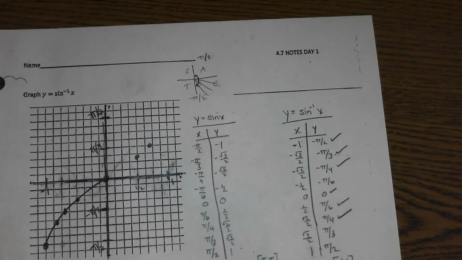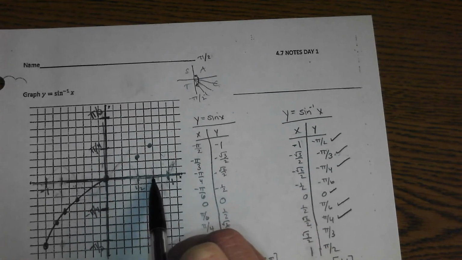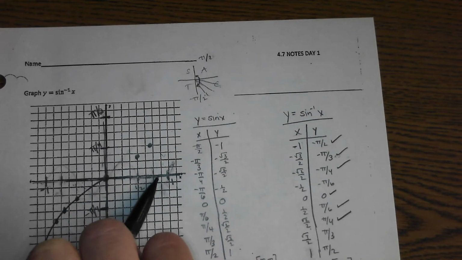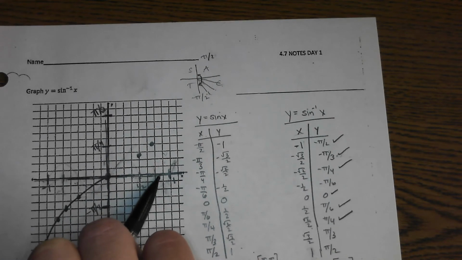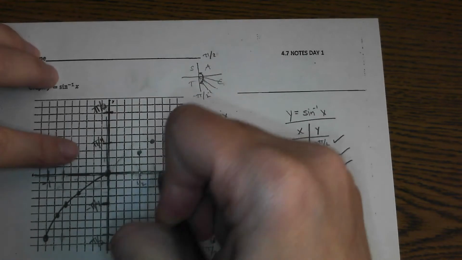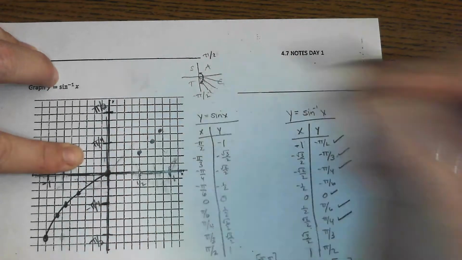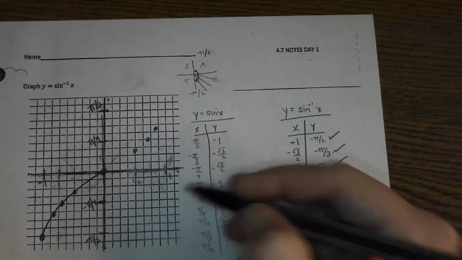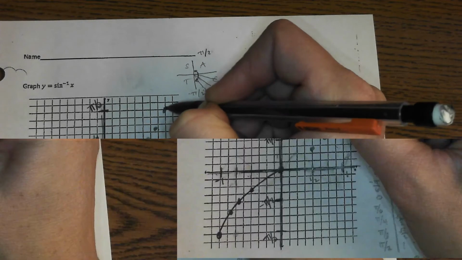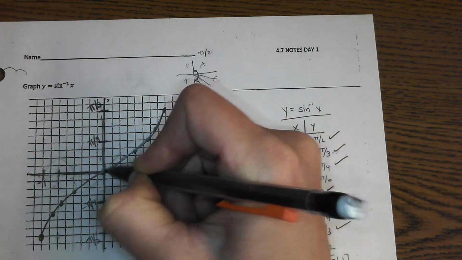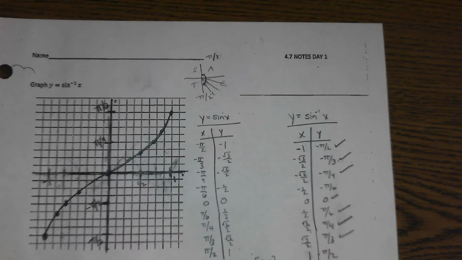Root 3 over 2 is that 0.866 number, so it will probably be right around there. Pi over 3 is a little bit more than 5, we said. 1, 2, 3, 4, 5, and a little bit more. And then 1 at pi over 2. So it does that. And there are no arrows on the end of this.